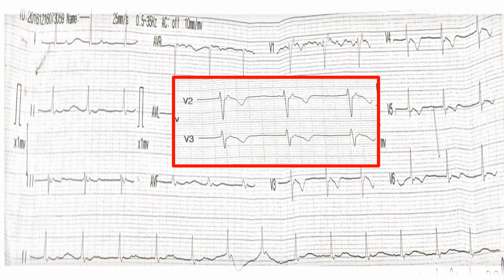First of all, I have zoomed in lead V2 and lead V3. Now we can clearly see that there are P waves over here, here, and there's also a QRS in all the three complexes. So this means that we have a one-to-one relation.